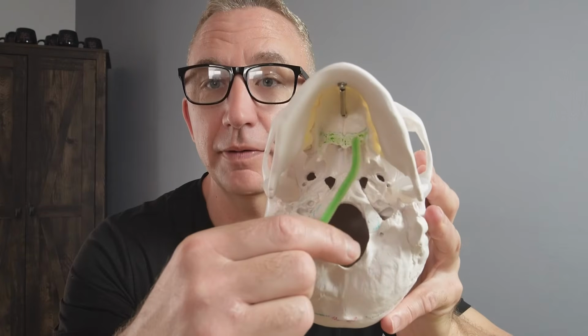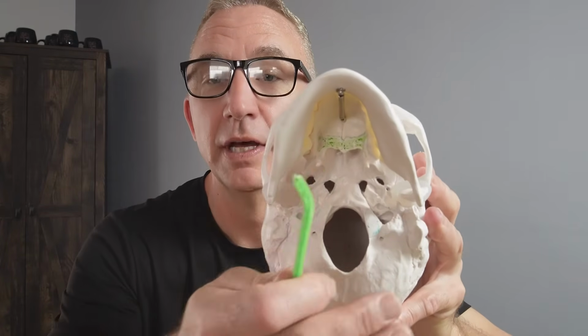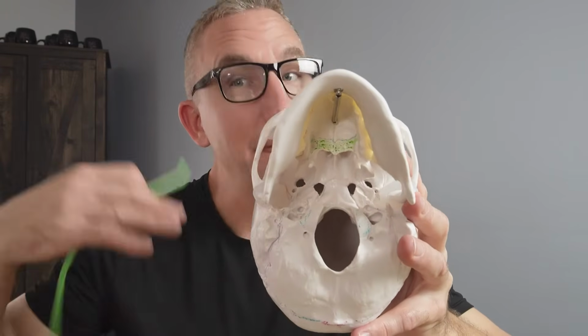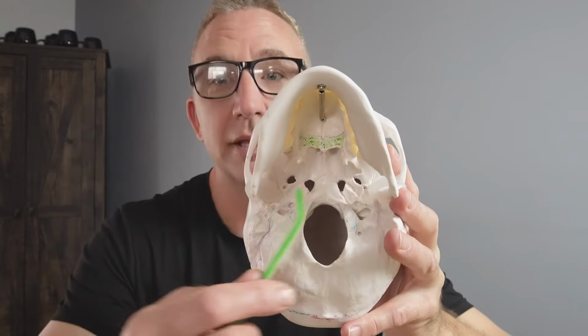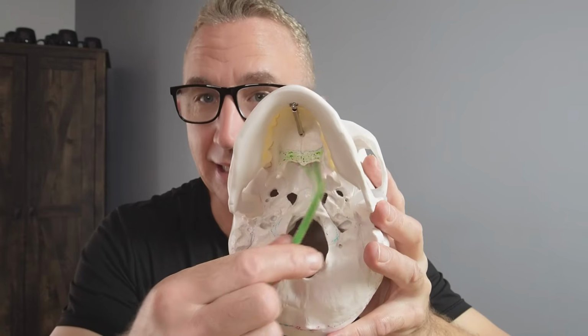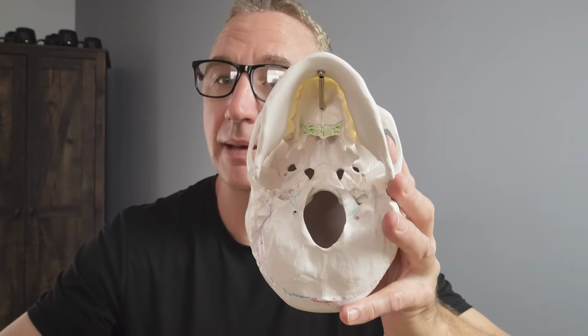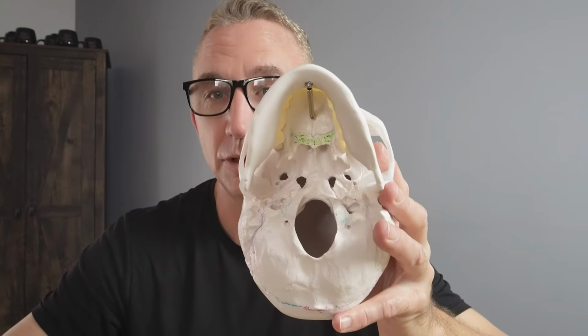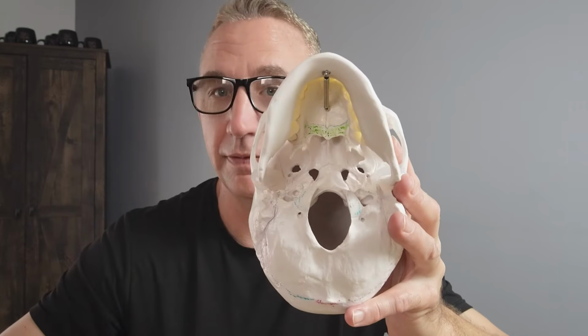I highlighted that with green there. This can be confusing because the anterior portion is the maxillary bone and the posterior bone is the palatine bone. But the actual name of the landmark or bony marking is the palatine process. So I have two bones that really are creating that roof of the mouth.